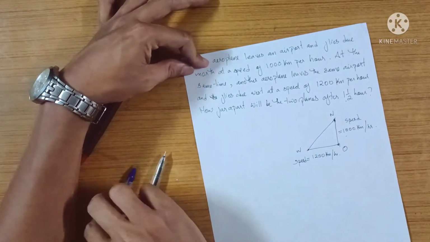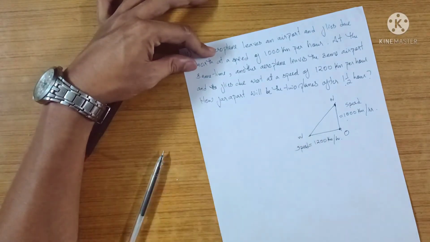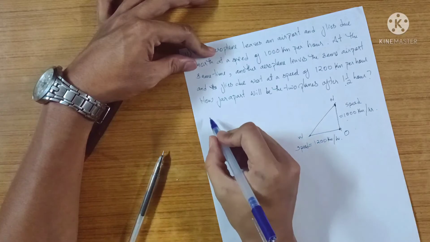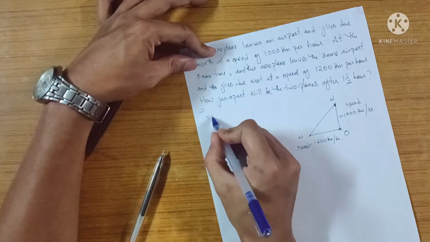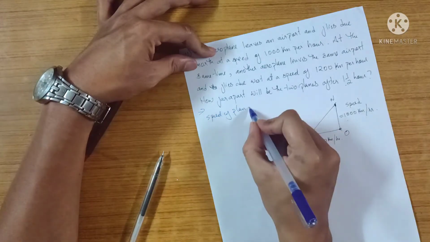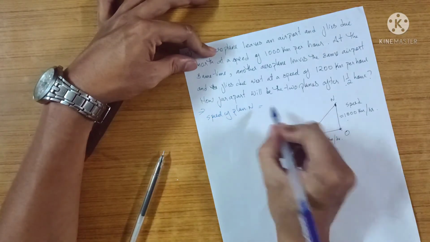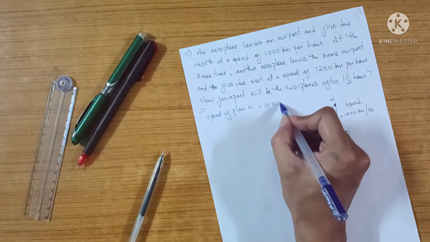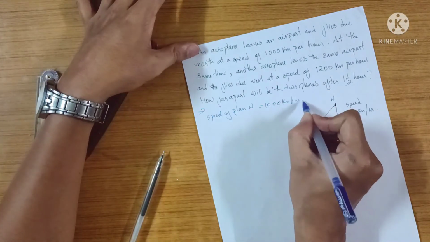So let's start by writing: speed of plane N, which went to the north, equal to 1000 kilometers per hour, okay.